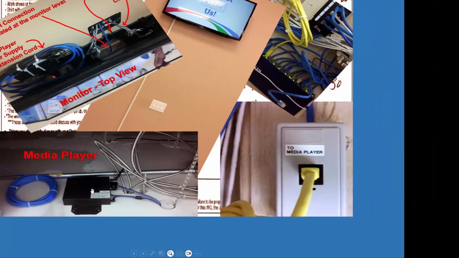So if anything happens, the bracket gives out, or somebody knocks things out, because you don't know who's going to do what to it, and if that comes down, those chains are going to support it, giving extra support so it doesn't fall on somebody's head. And of course, I labeled the media player.